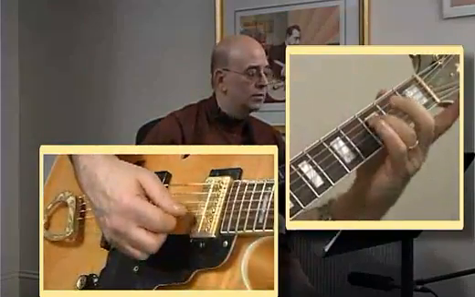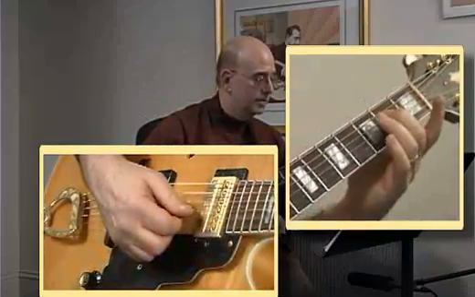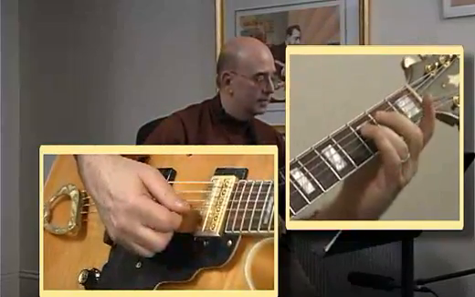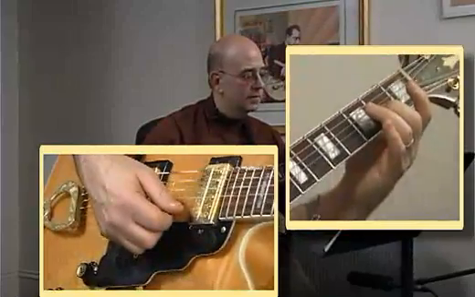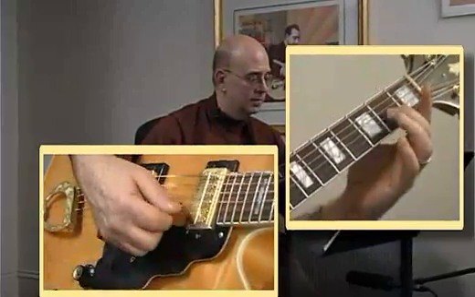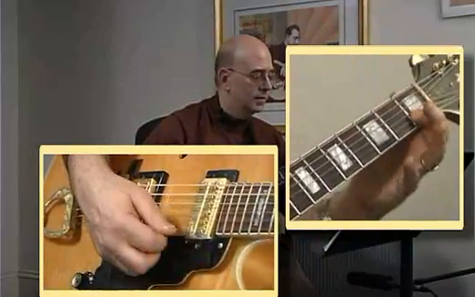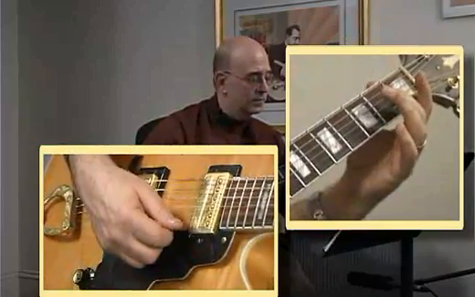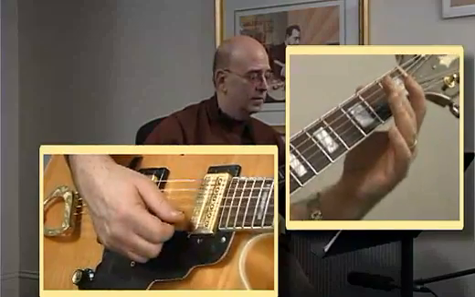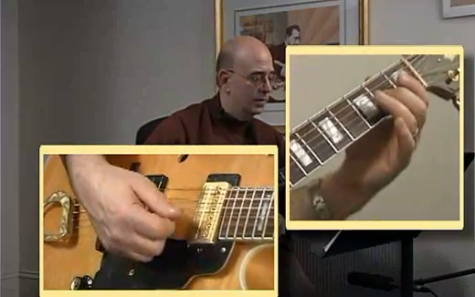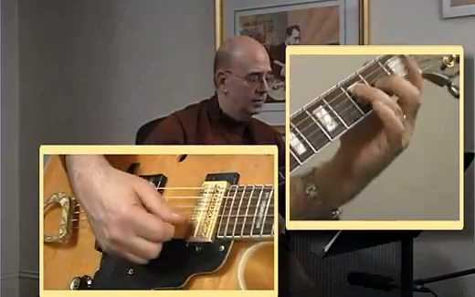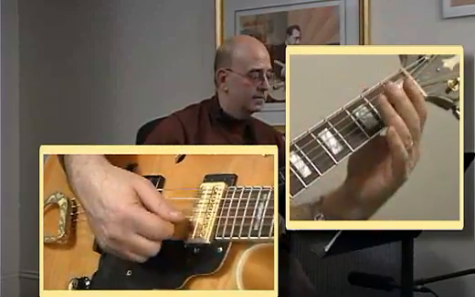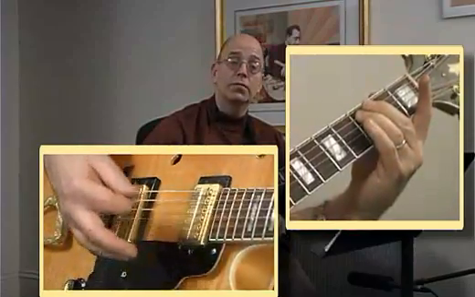Notice open G, E. Let that pick fall to the next string. One, two, three, four.